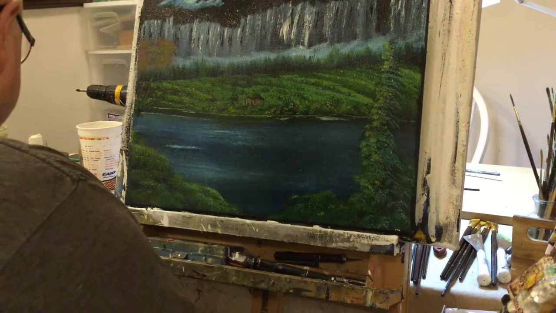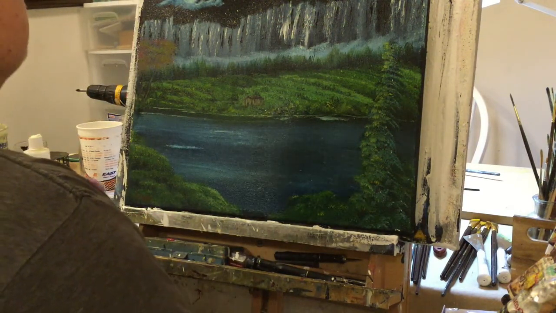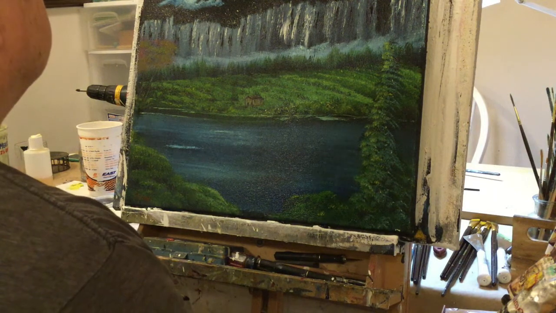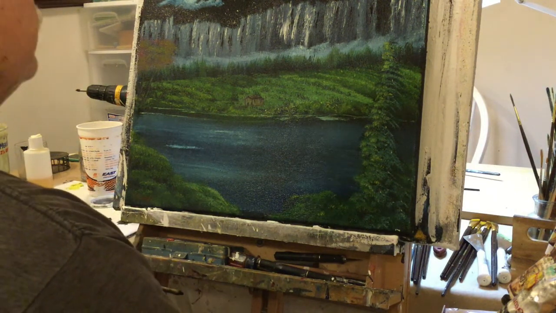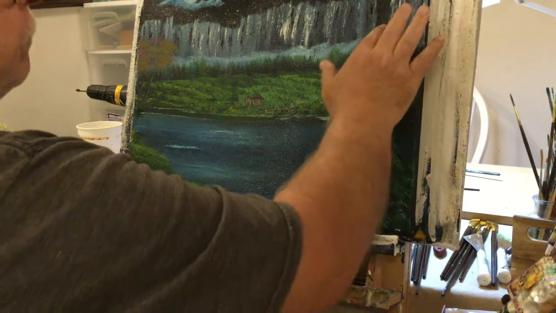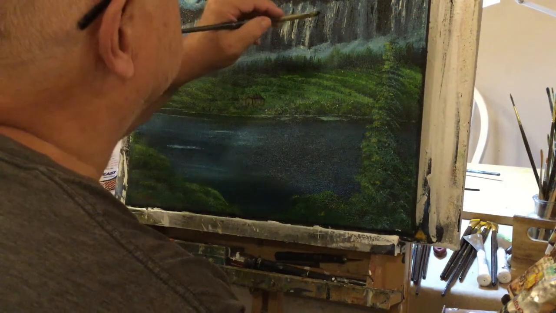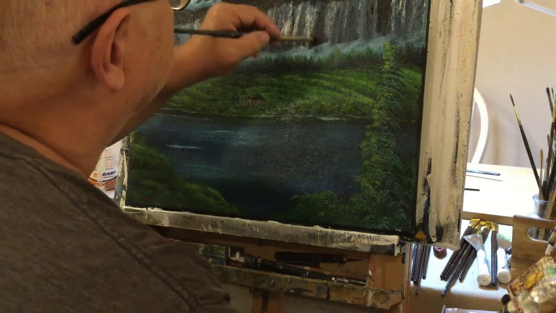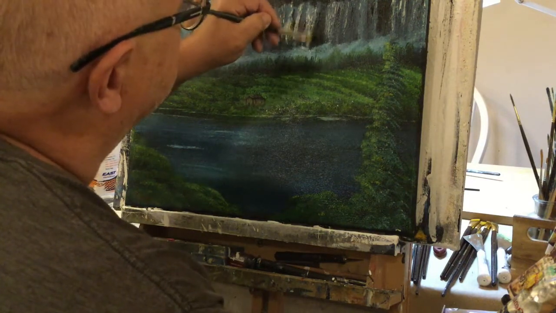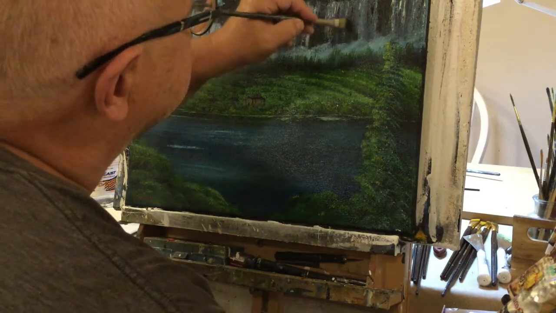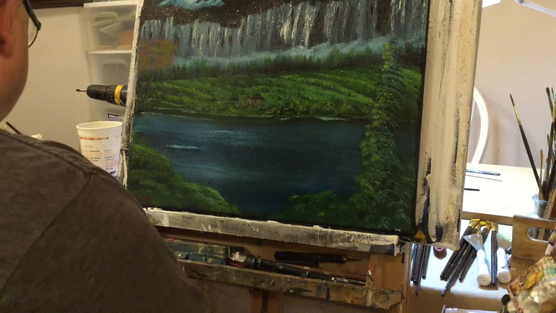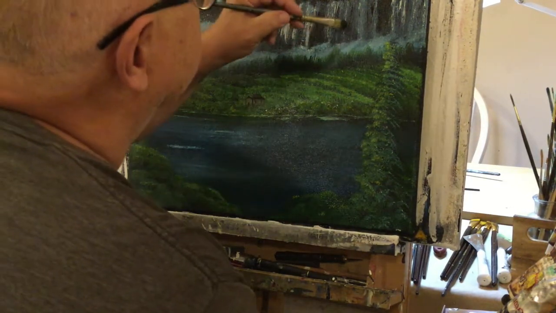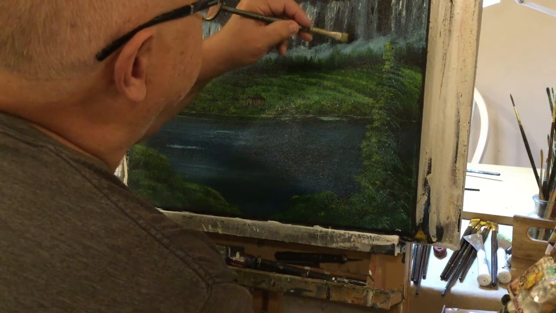Okay, now, so let's kind of decide. I want that part to be kind of darker, and this part here. And by putting these dark areas in, we're going to create some depth in these mountains. We're going to back up in certain spots.